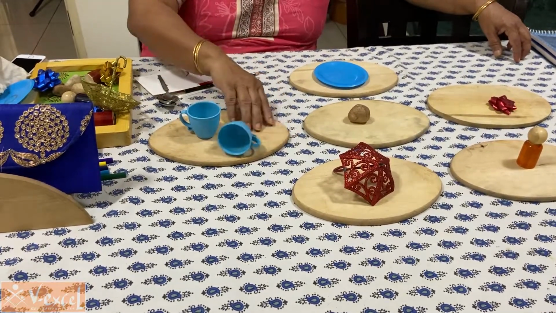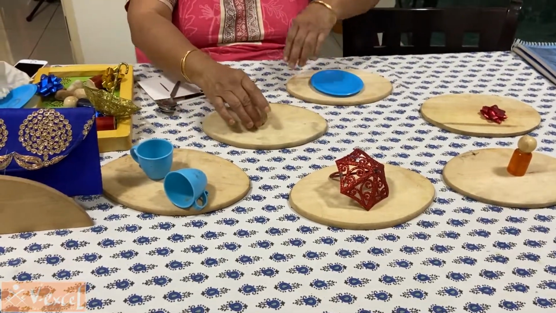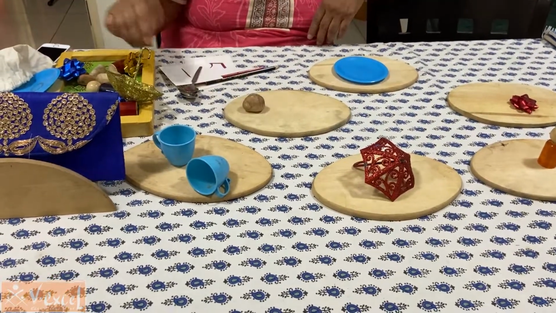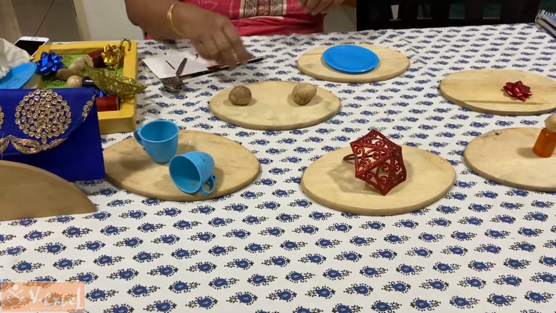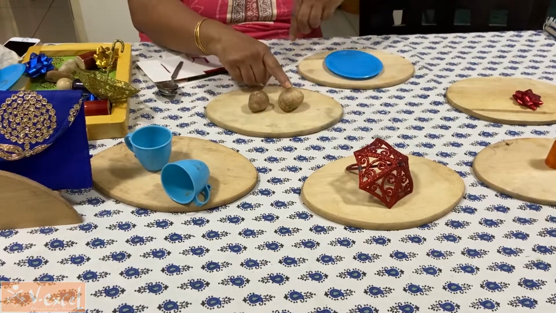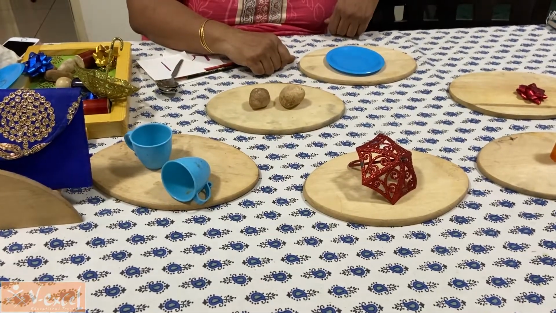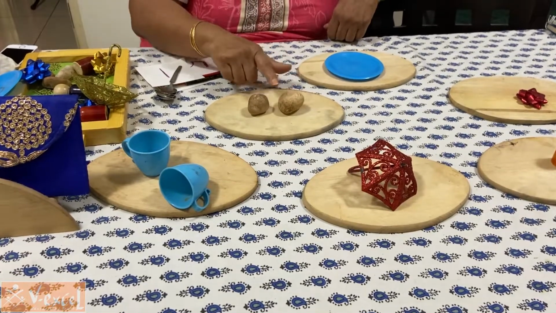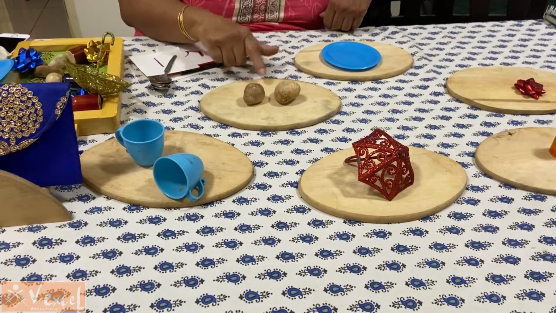You can then move it out of the way and get the stones. This stone is mama's and this is baby's. 2 stones. 1 and 2. 2 stones.